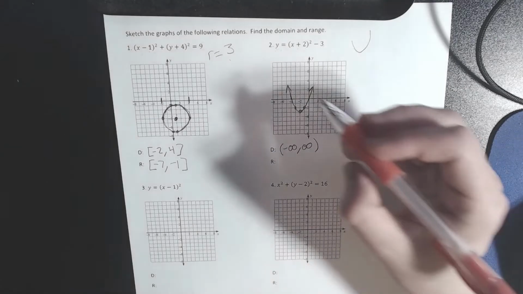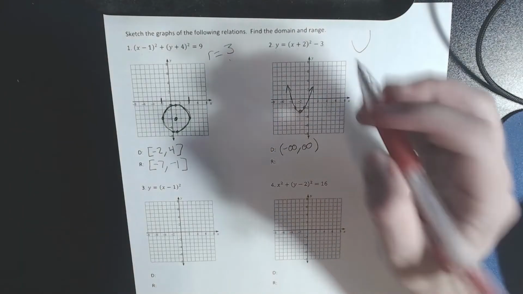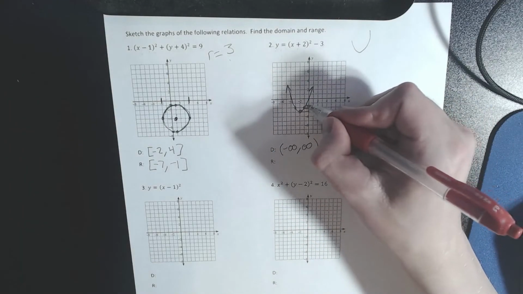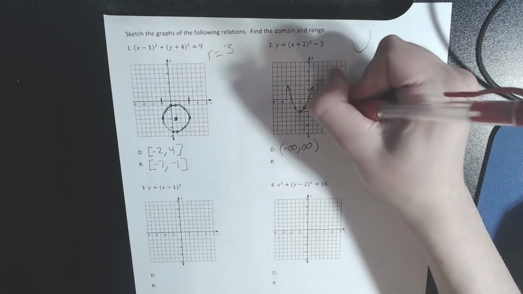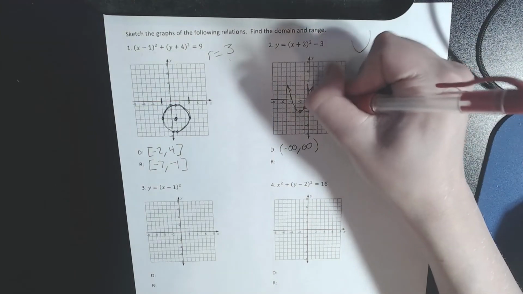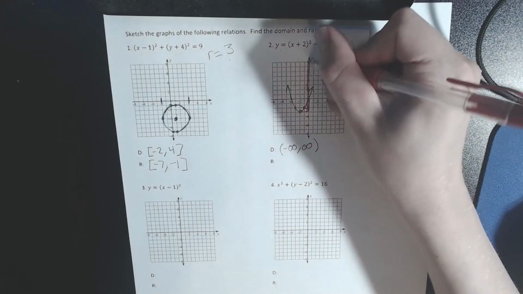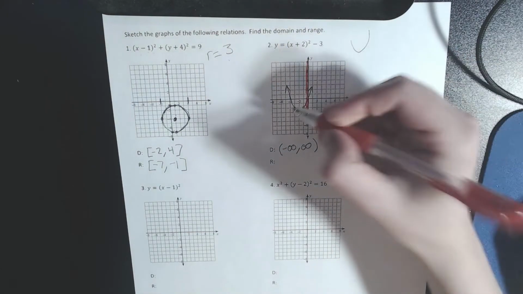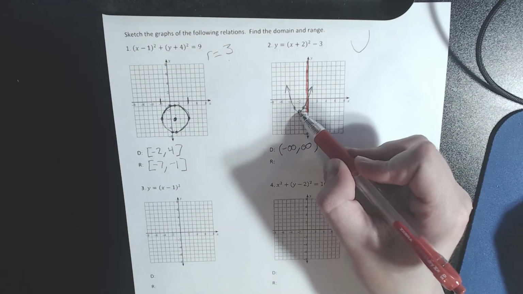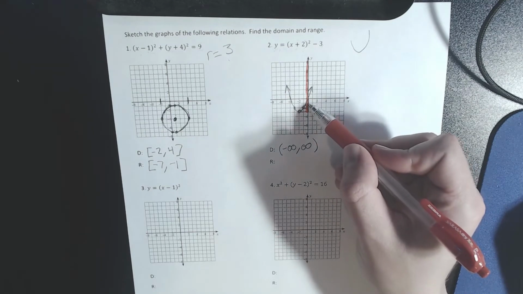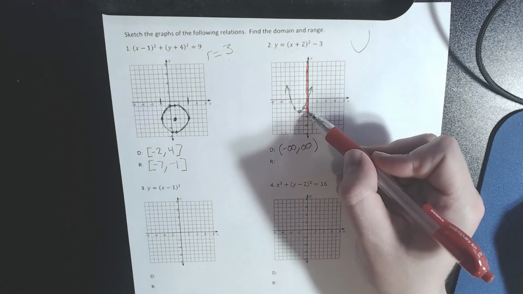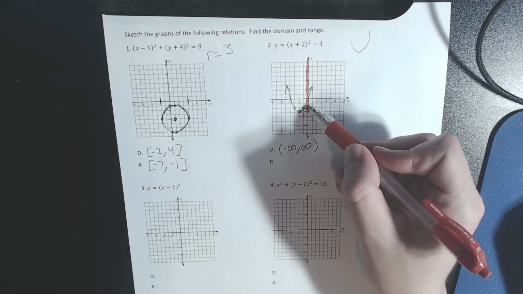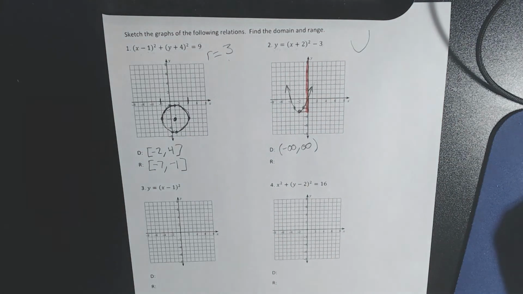Range is the y values, so we're just kind of tracing over our y values. And what is getting hit? Well, it's everything up from the bottom. The bottom of the parabola is at negative 3, and then it goes up to infinity, okay?